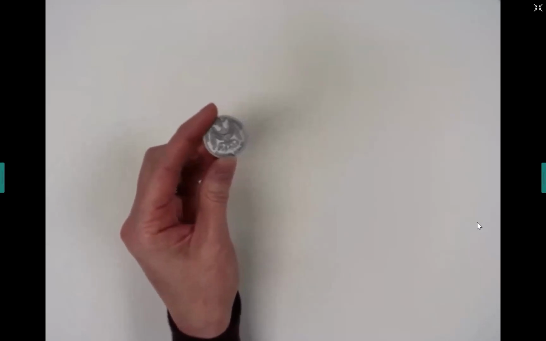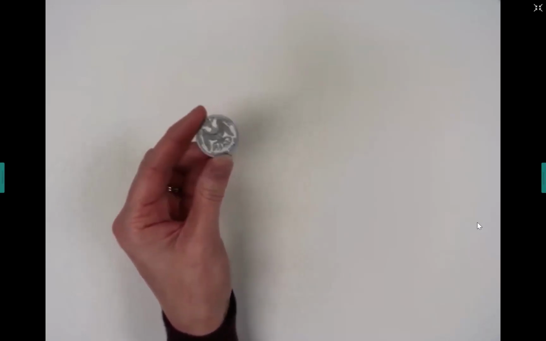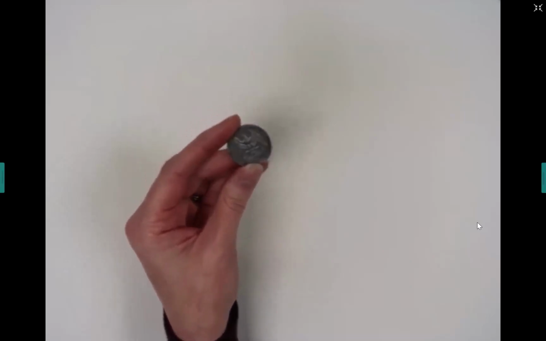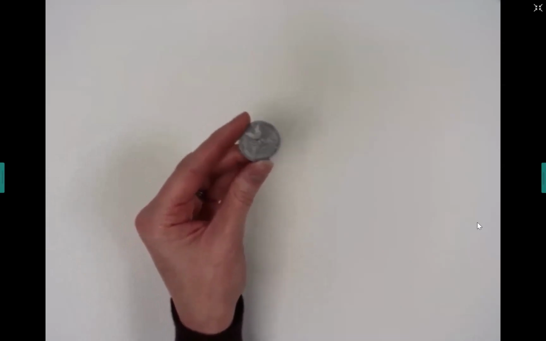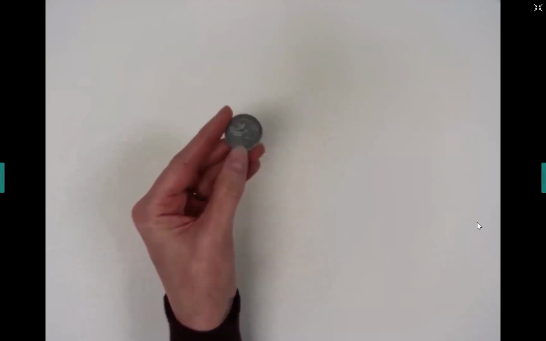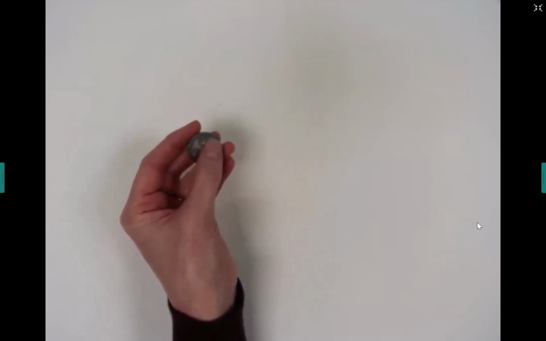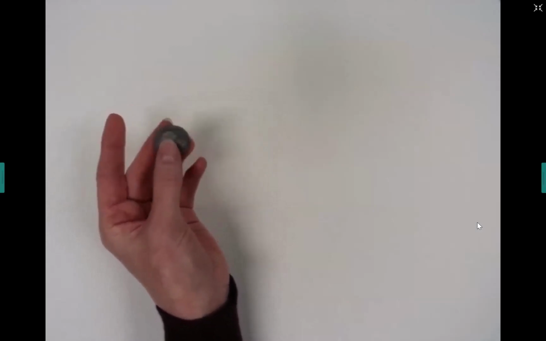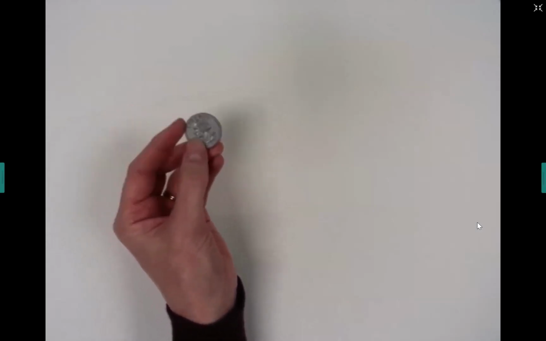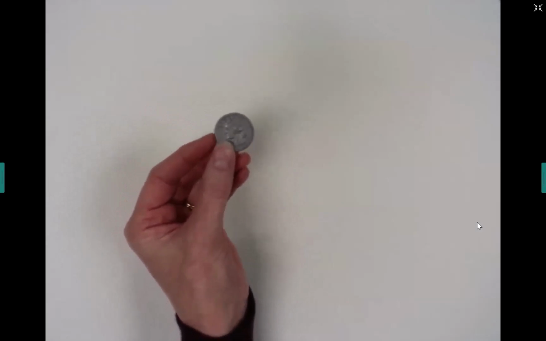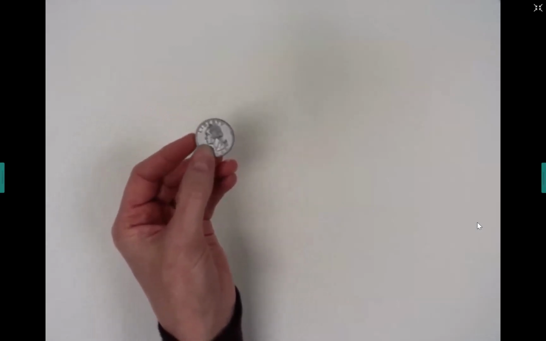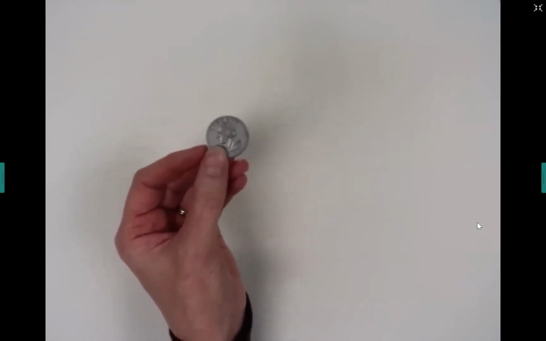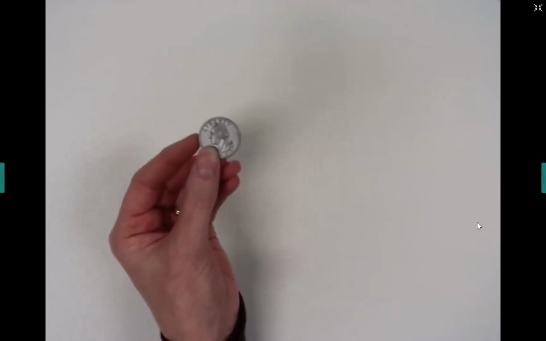You may want to bring in some real quarters to your classroom so that you can show them that now we have the state quarters. There could be all kinds of different things that they might see on the back of a quarter now. They may even look closely at some of the words they see, United States of America. They might notice the word liberty on the front, but really thinking about those attributes of a quarter that will distinguish it from the other coins. And then knowing that the value of a quarter is 25 cents.